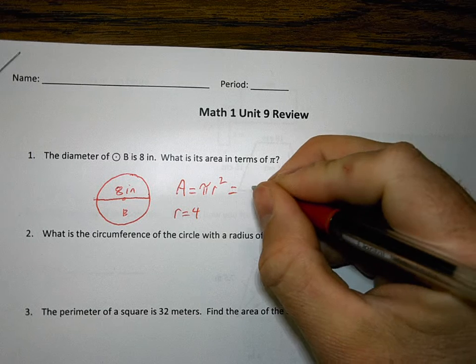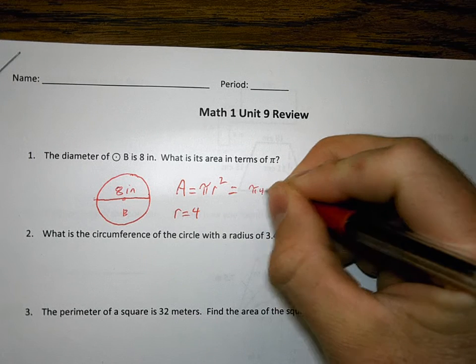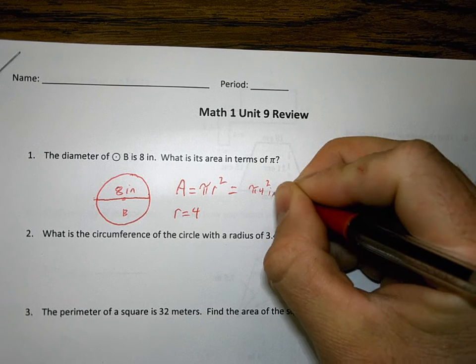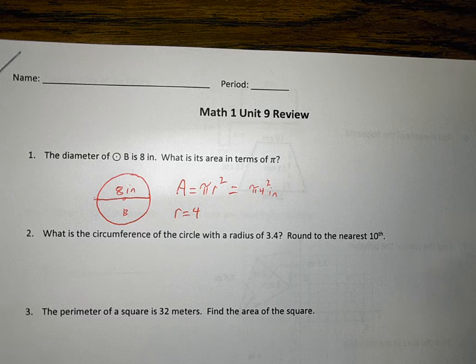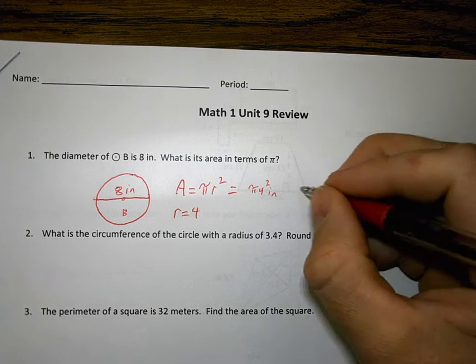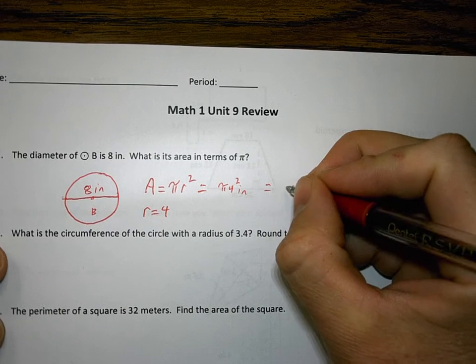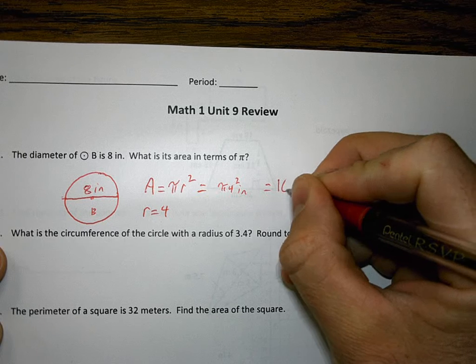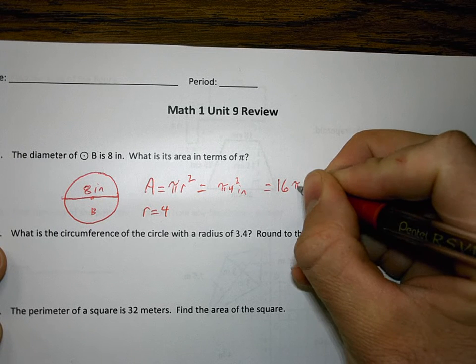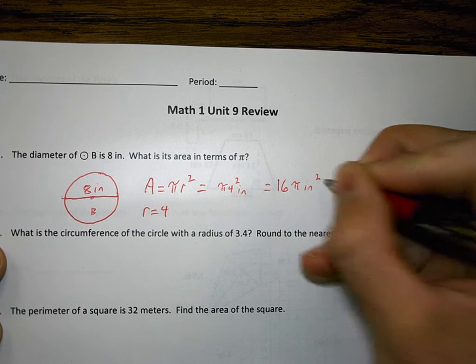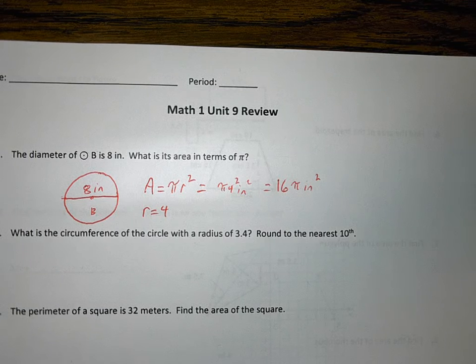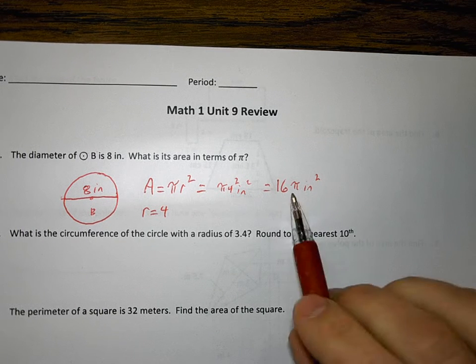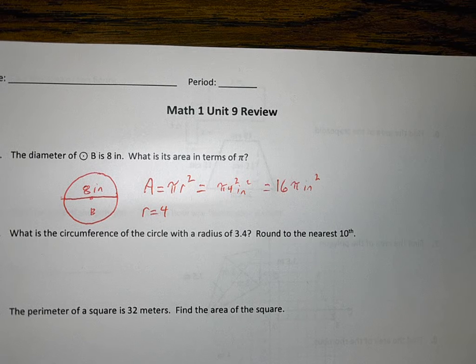So the area equals pi times 4 squared inches. 4 squared is 16. So in this case, 16 pi inches squared. In terms of pi means pi is in my answer. I do not plug in 3.14.